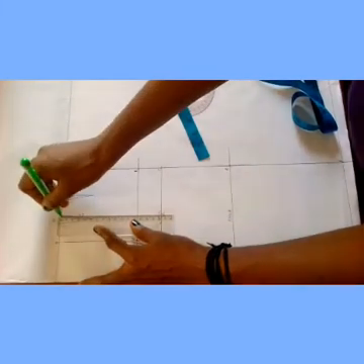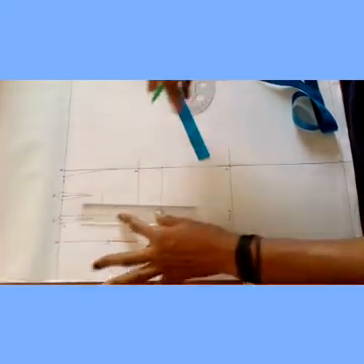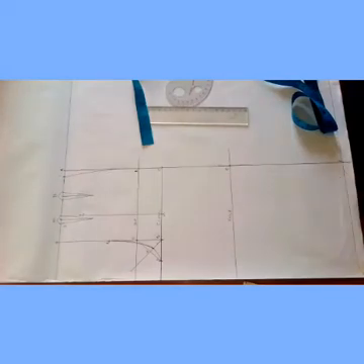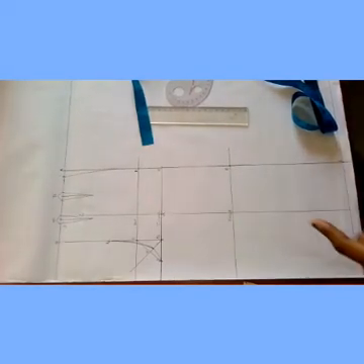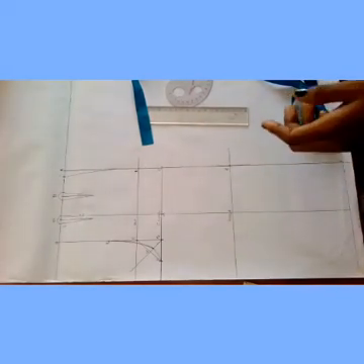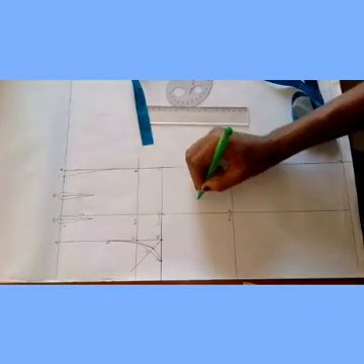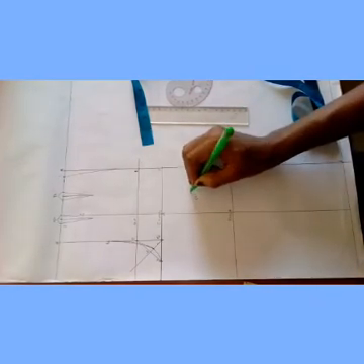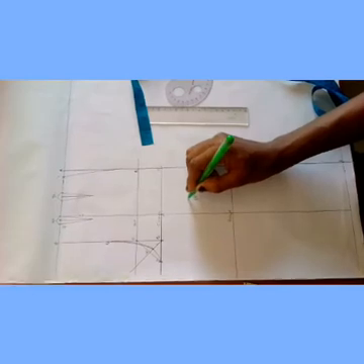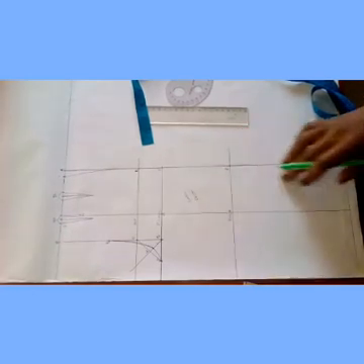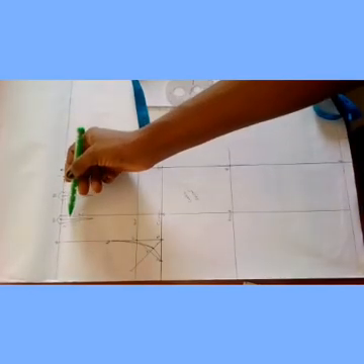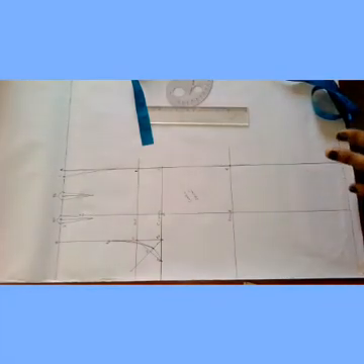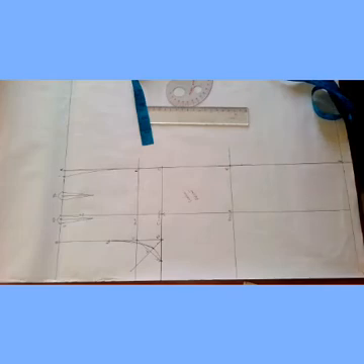Yours could be before or after the dart. Remember, this is the center front. I'm working on the center front. So this could be before the dart or after the dart. So don't be bothered when you have something different. So that is it with that.